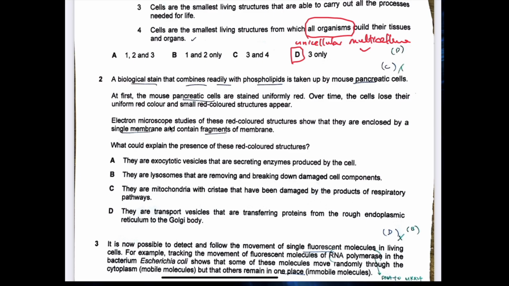Electron microscope studies of this red color show that they are enclosed by a single membrane and contain fragments of membrane. So it becomes like that. So the red dye is around the membrane. So what could explain this? Okay, so it sounds like autophagy.